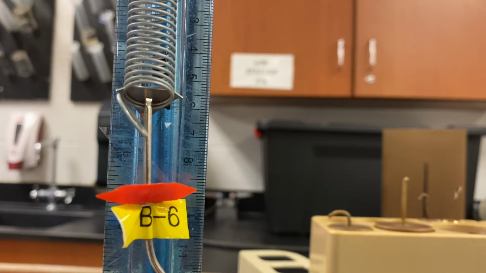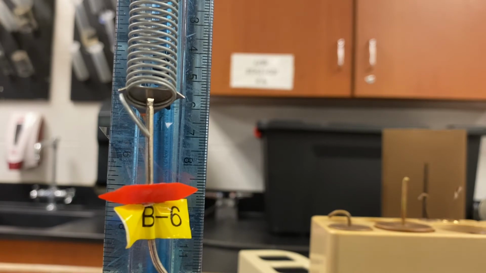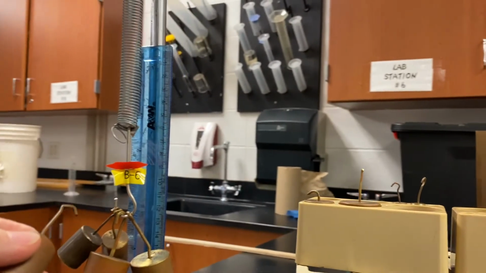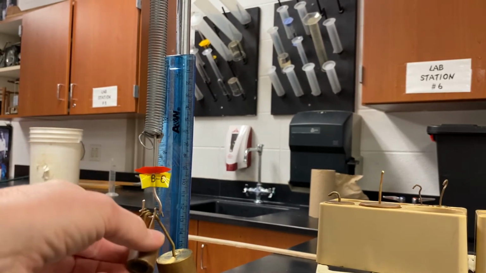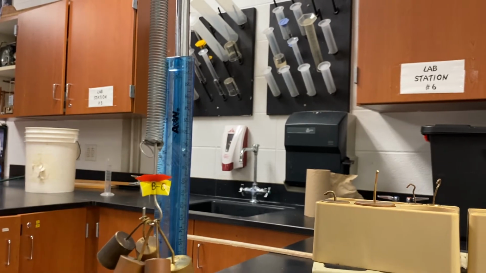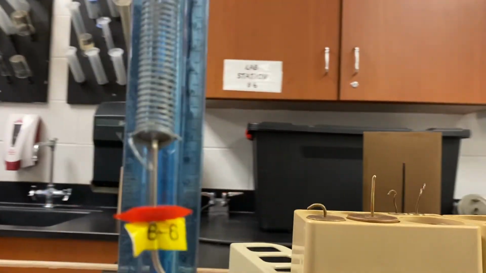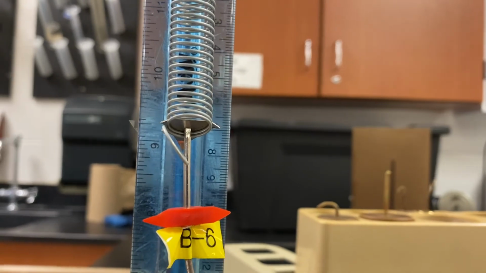All right, and just because I have it, because I got three weight sets here, so I'm just gonna go crazy there. Look at that. That's pretty funny, isn't it? Okay. All right, it's fairly entertaining.